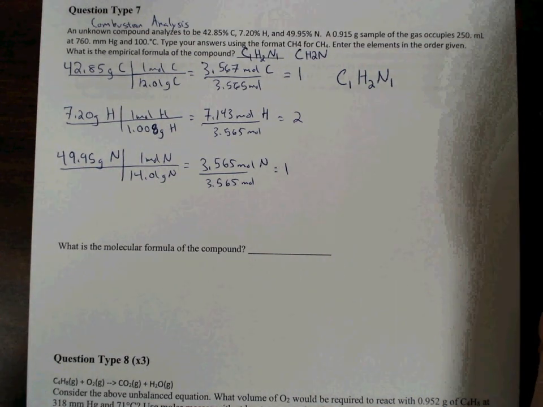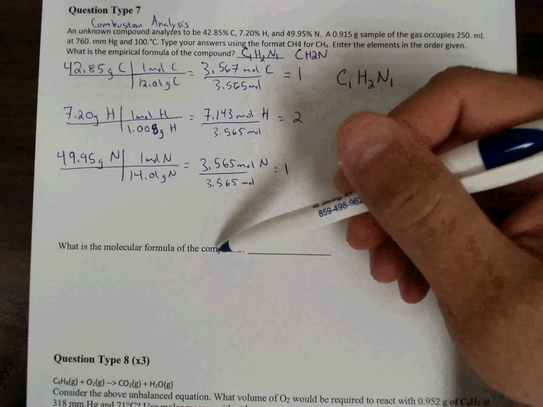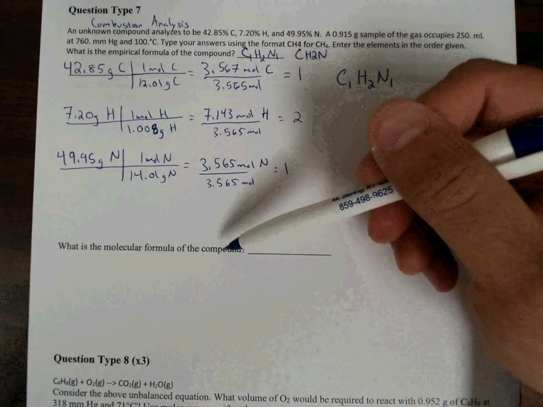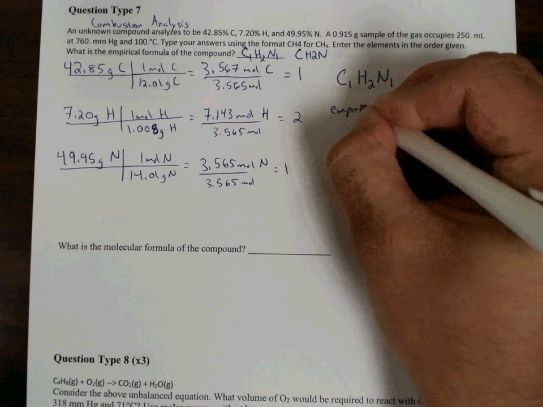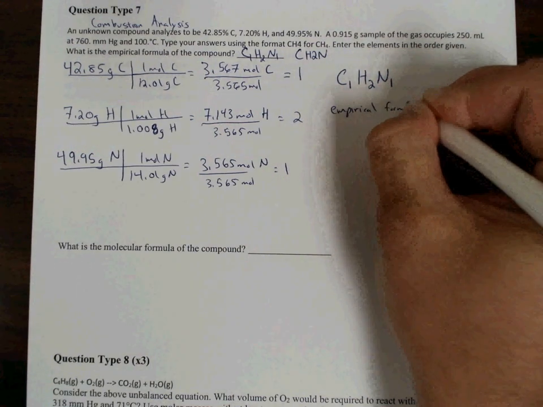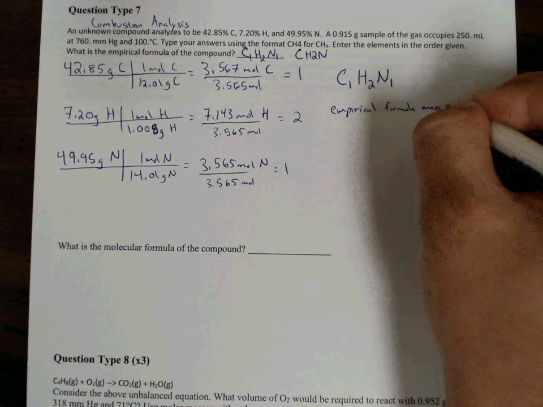And what we need to do, though, is find the molecular formula. It's still the question of the day. Well, before we do that, I want to find the empirical formula mass.